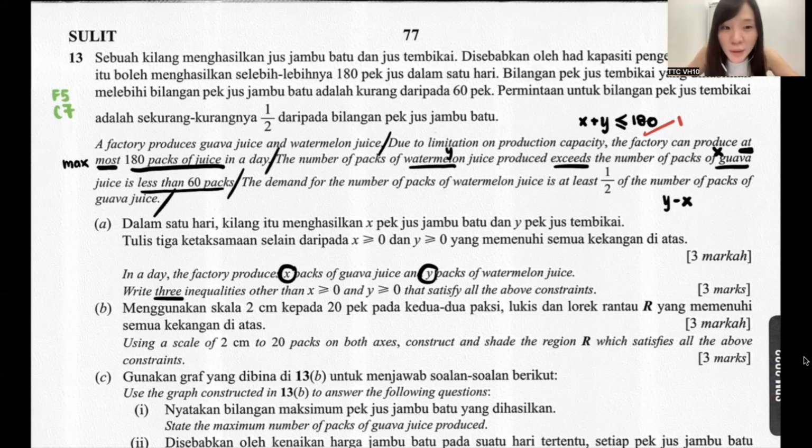Now they say the differences what? Is less than 60. So it's less than 60. Don't put equal. Less than is less than, it doesn't have equal. So you can write like that. Some students will move the X over. Can also, either one. These two also can. Doesn't matter, okay? But I will just write the top one. 1 mark.